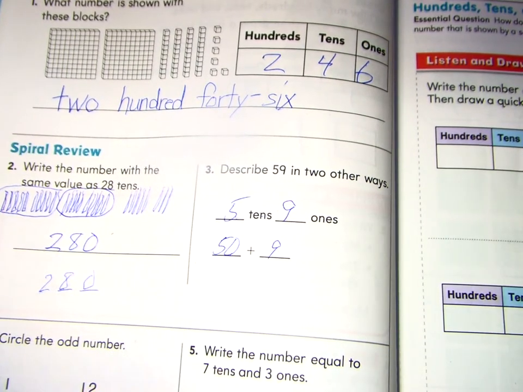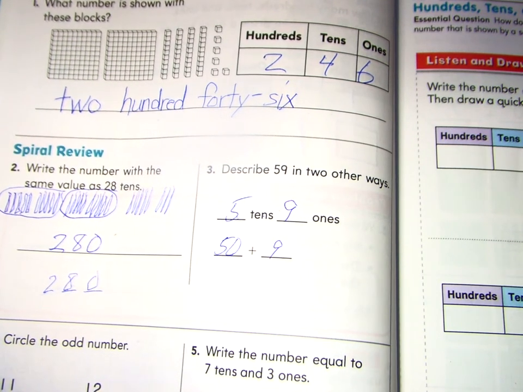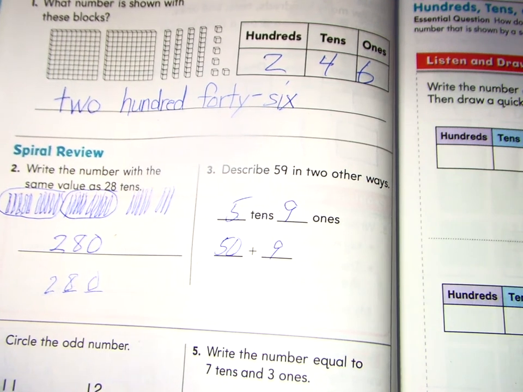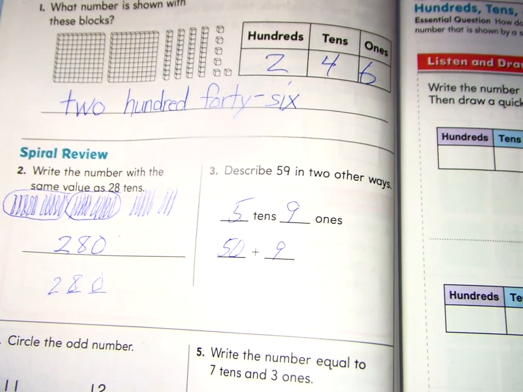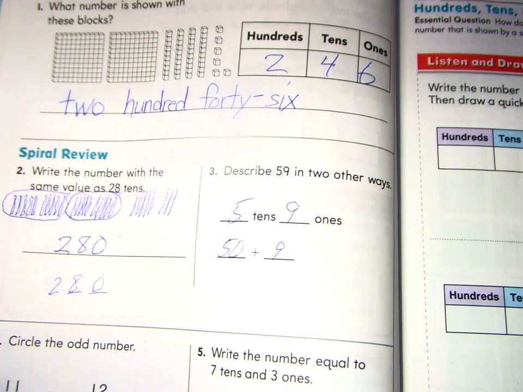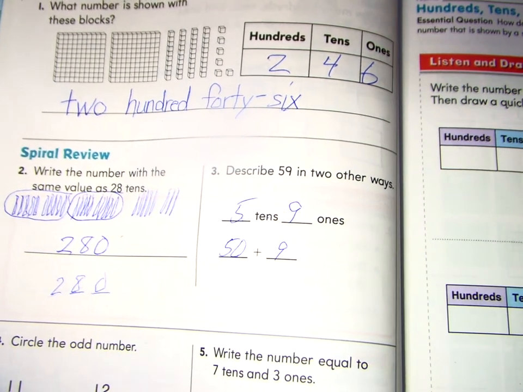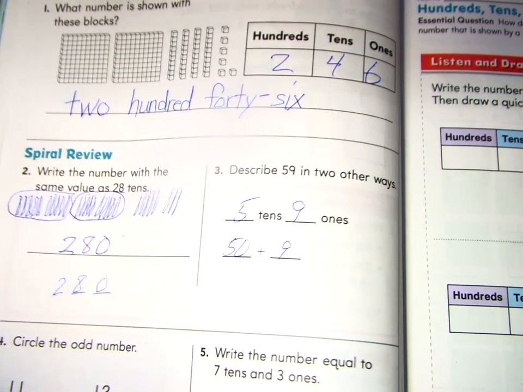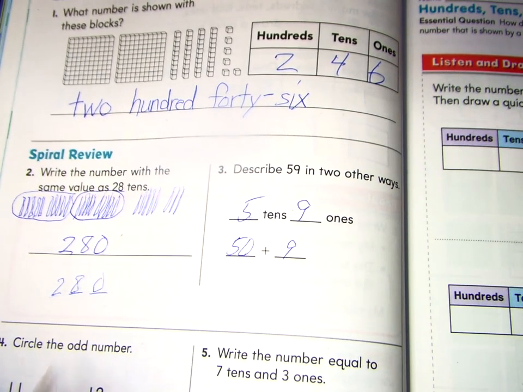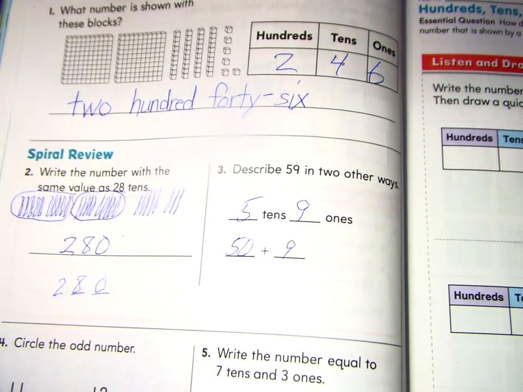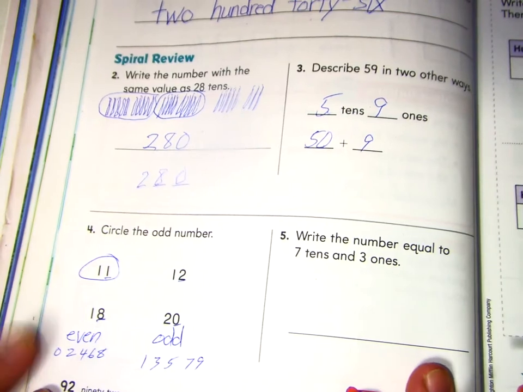Circle the odd number. Oh, here we go again. Even numbers are with partners. 0, 2, 4, 6, 8. Odd numbers don't have a partner. 1, 3, 5, 7, 9. So you look at the last number. 8, 0, and 2 are even. But we want odd. Queremos impar. Uno is odd, impar. Por eso 11 is the odd. Boy, you didn't see any of that, did you?